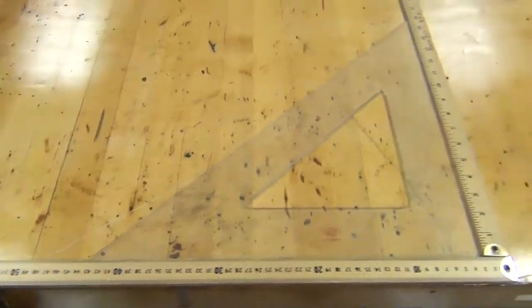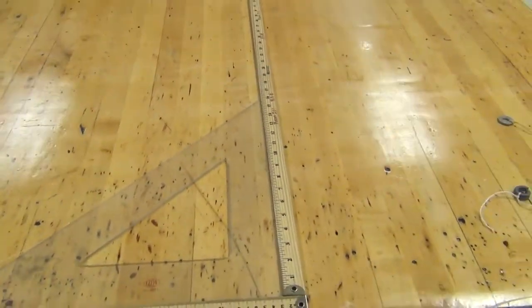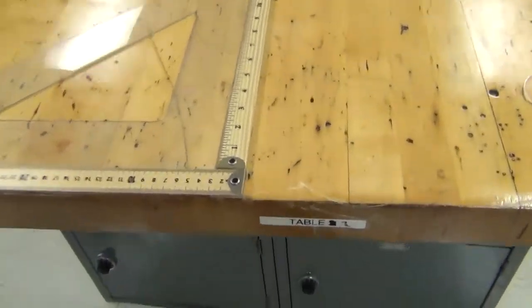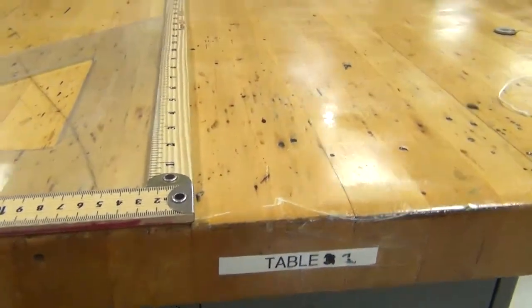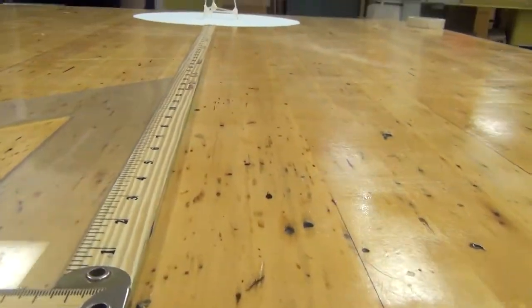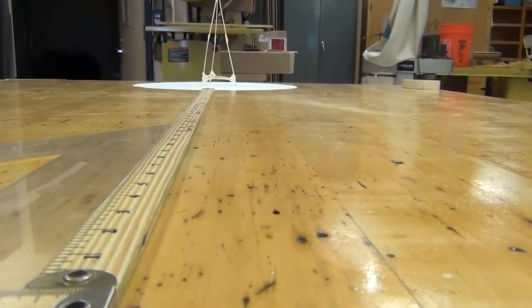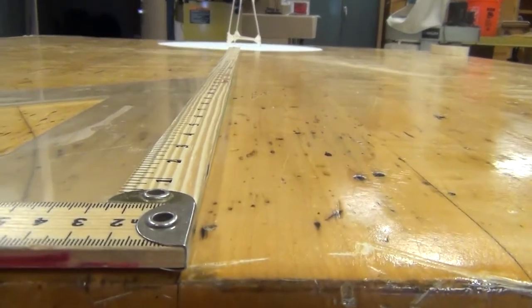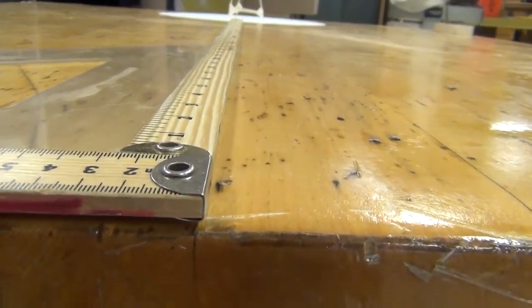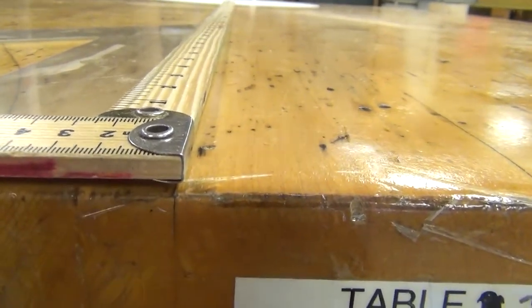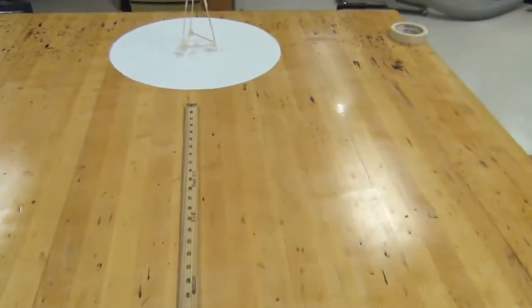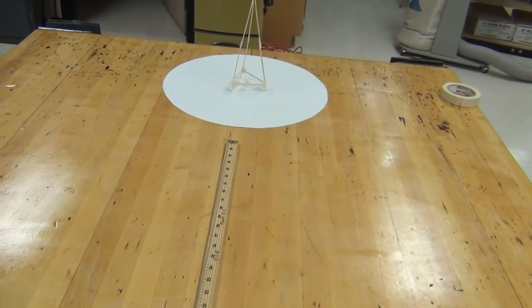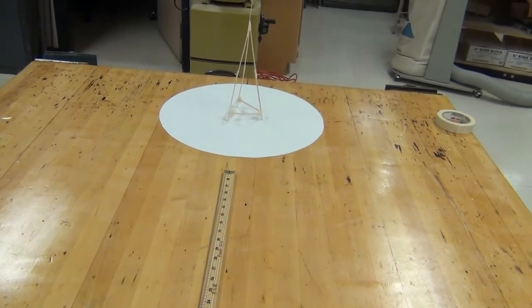Okay? So the first thing I've got to do is to look along this straight edge, in this case a meter stick, and line it up carefully. And I've already done this, so you don't have to watch me struggle. But I've lined this meter stick up with what I perceive to be a spot right underneath the center of the tower.